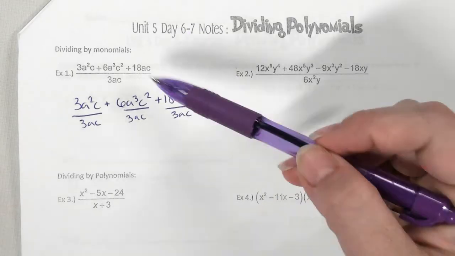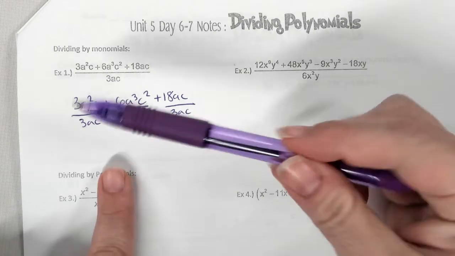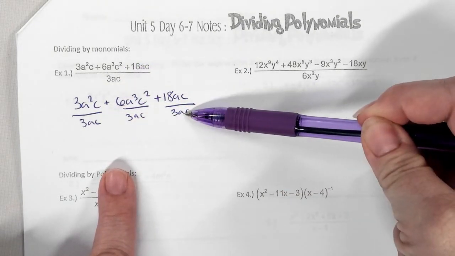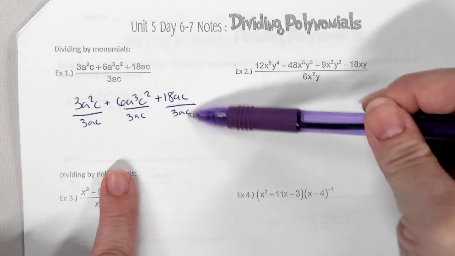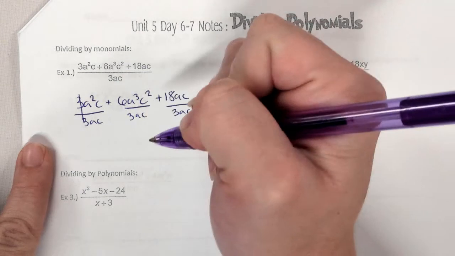Okay, so again, this and this are the same thing. We're dividing by a monomial because it's only one term. You can rewrite it to where you separate the terms and they all have the same denominator. Then you can just simplify like we learned before break. Well, what's 3 divided by 3? There's just 1, it kind of cancels.